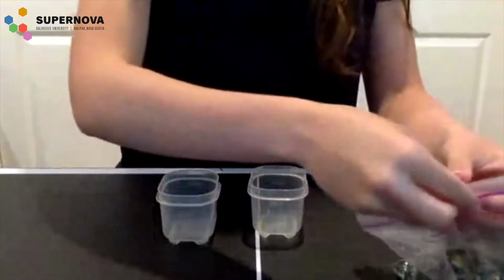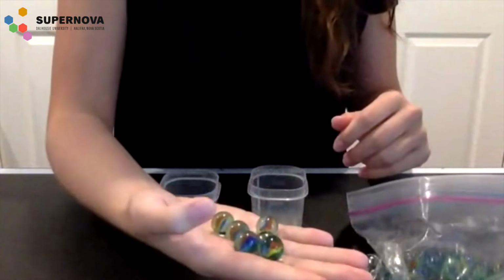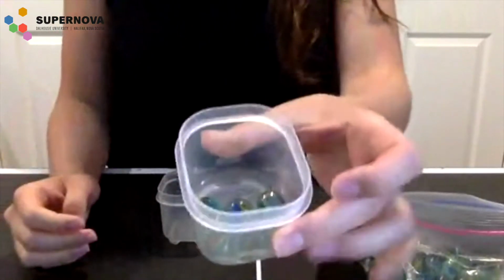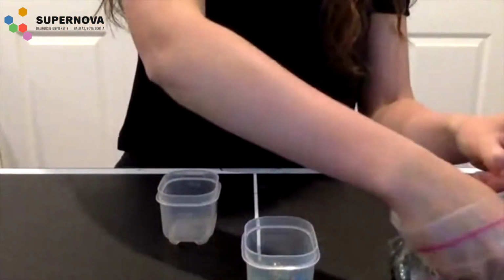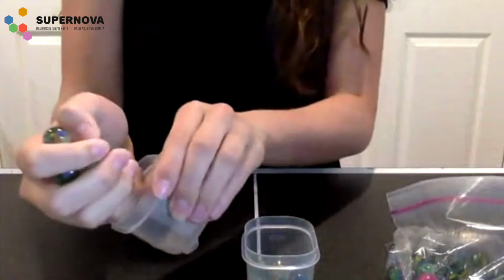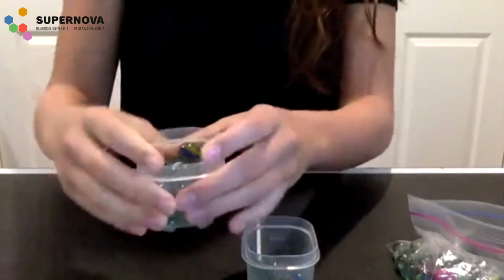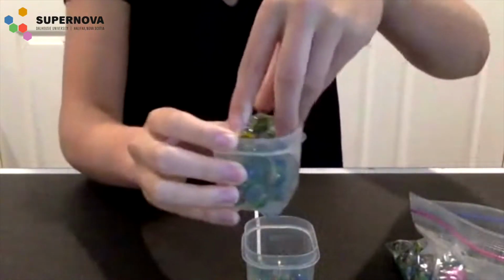I have both my two containers here, and I'm going to take, let's say, maybe 5 or 6 marbles and put them into one. You can see there's not very many. And then I'm going to put a big handful, I'm not even going to bother counting, a lot of marbles into the other container. I know this might be a little loud.